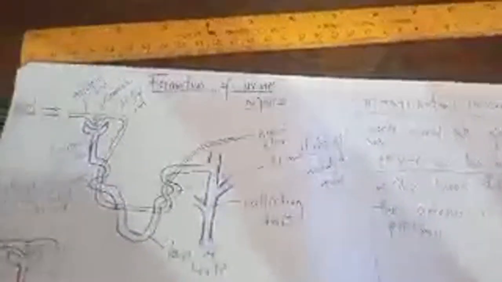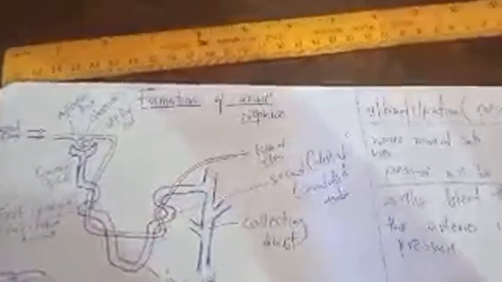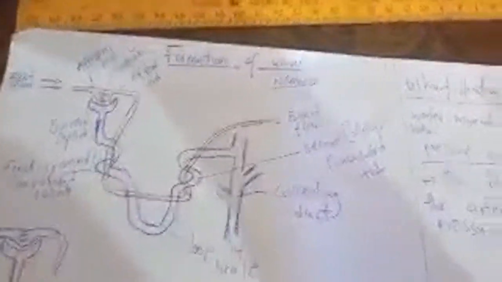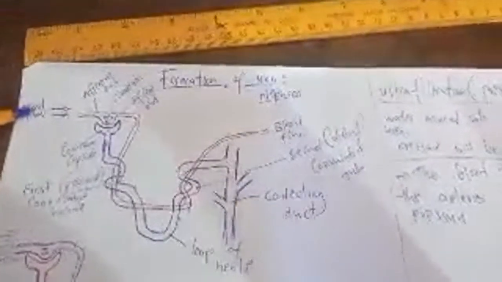When the heart is pumping blood, the arteries are responsible for transporting blood from the heart to the parts of the body. So meaning the blood that comes from the heart is under high pressure, and it happens through the vessel called the arteries.